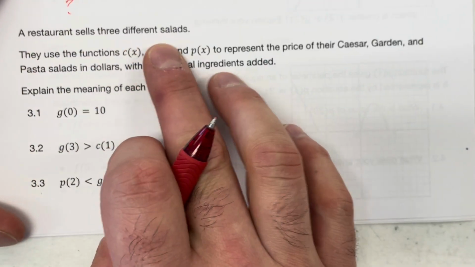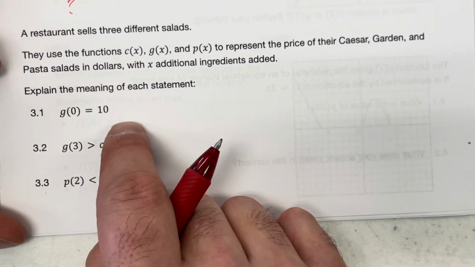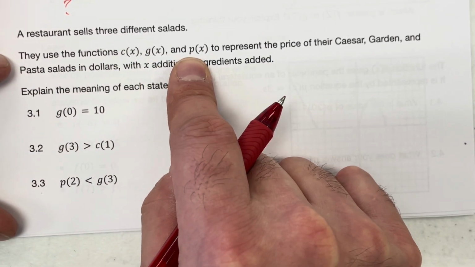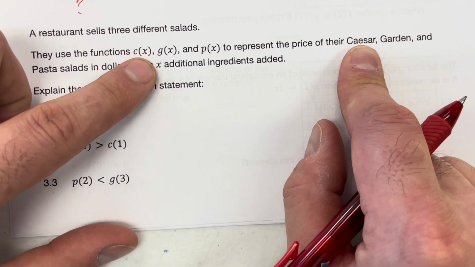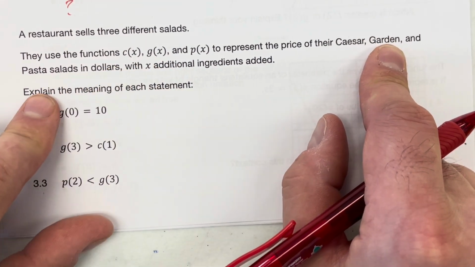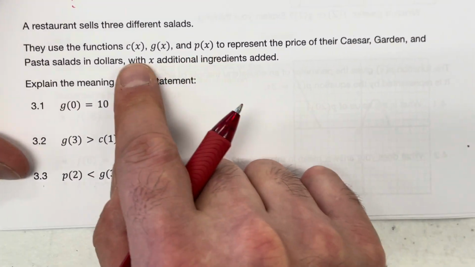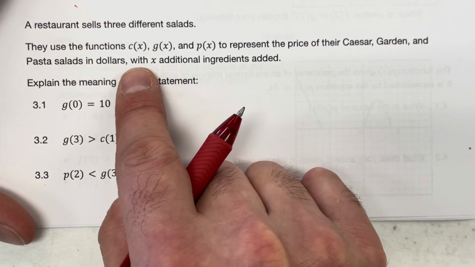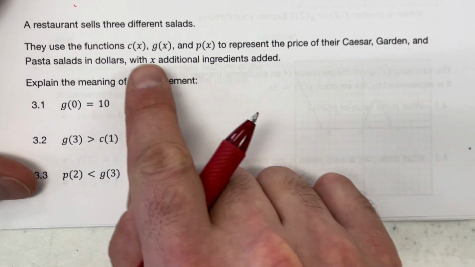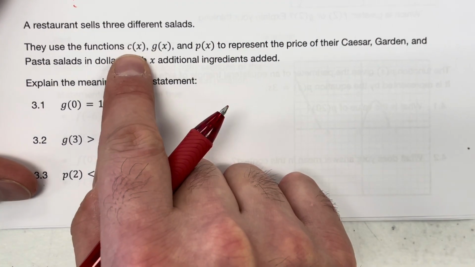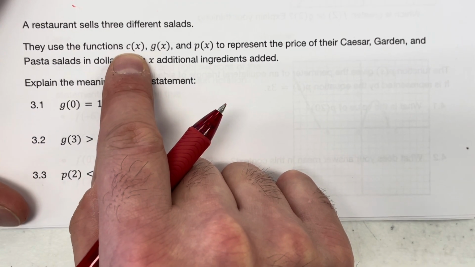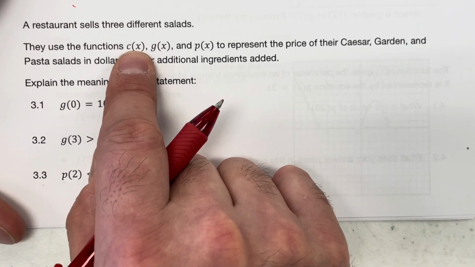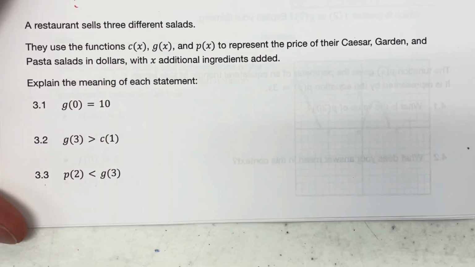A restaurant sells 3 different salads. Use the functions c of x, g of x, and p of x to represent the price of a Caesar, a garden salad, and a pasta salad. Okay, CGP, Caesar, garden, pasta, with x additional ingredients. The Caesar salad is made as it's made, with croutons and the salad dressing and the romaine lettuce and the cheese. But what if you wanted to add an extra topping on top of that? Well, that's going to cost extra.